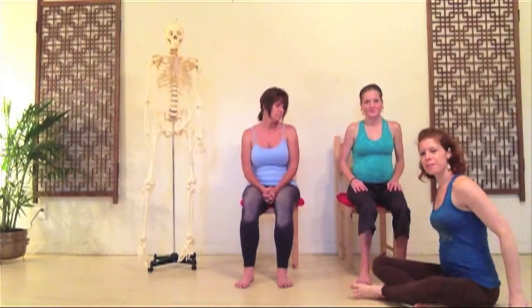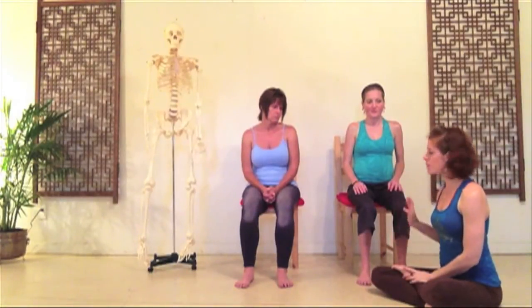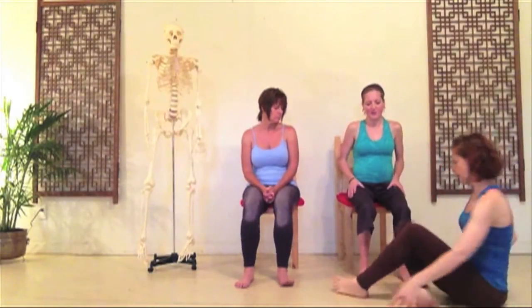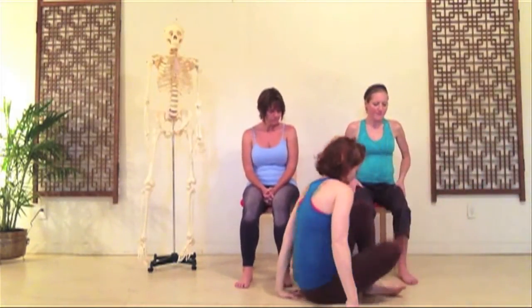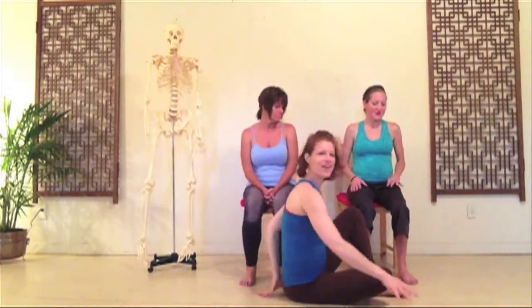And Sonia might have a similar body type and a similar mobility issue, but she might not, and so we don't want to assume. So we also want to make sure that we're working with Sonia's open side. So which one is your more open side? This side. This one. Yeah. Okay? Probably the left. No, okay.